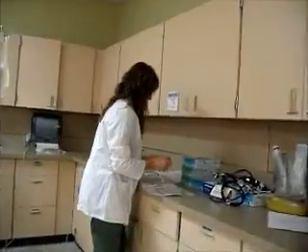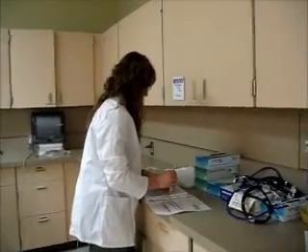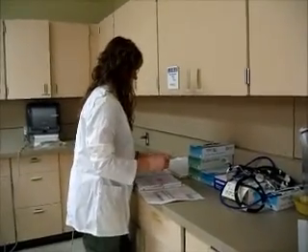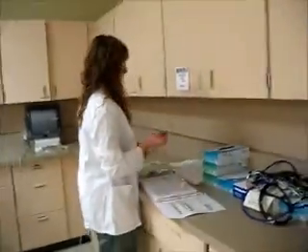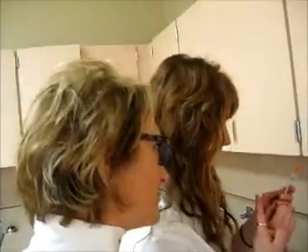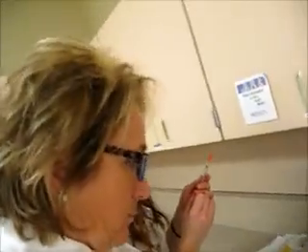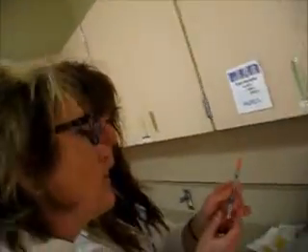Okay, so I'm going to inject 8 units of air into my vial, and I'm going to draw up 8 units. So I have 8 units in here, and I'm going to have another nurse check for me, and check the vial, as well as my other insulin.